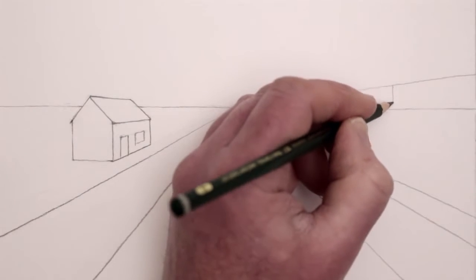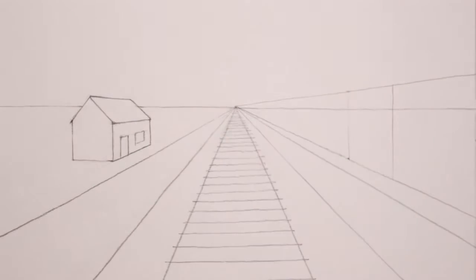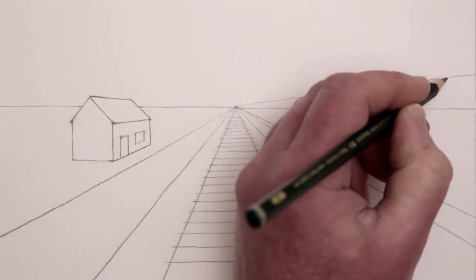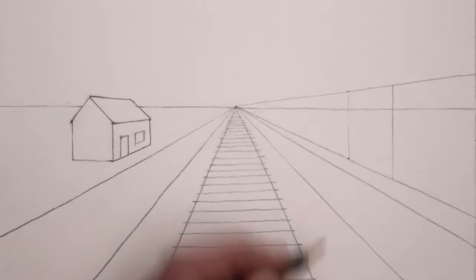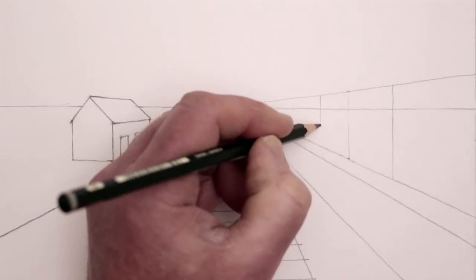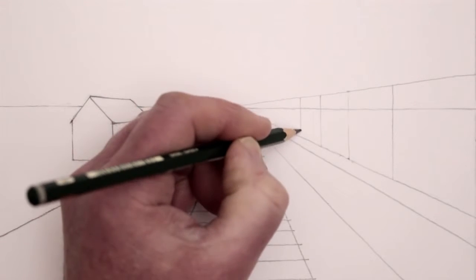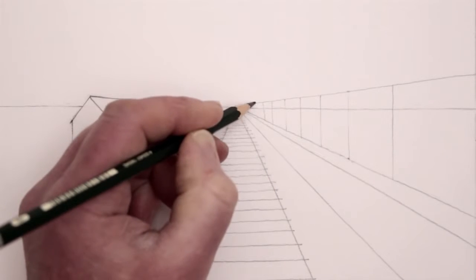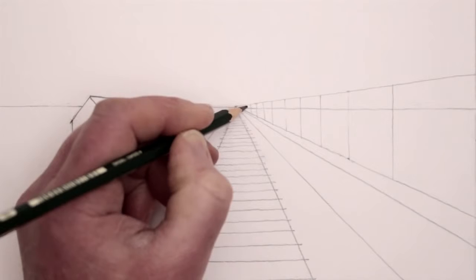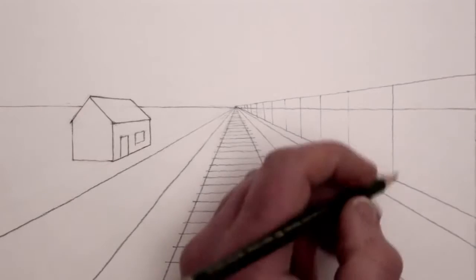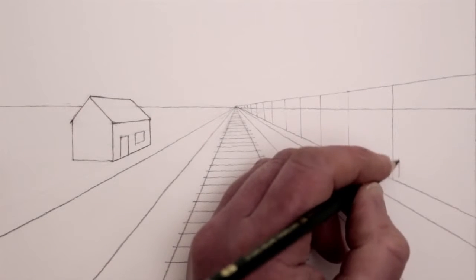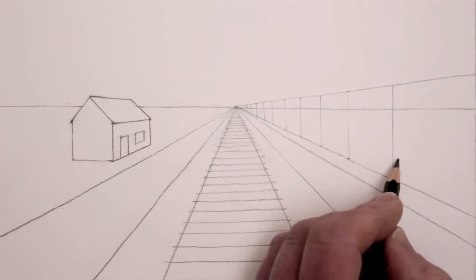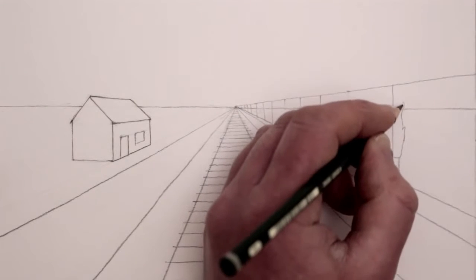I'll make them into trees, and to do that we just need to find the top of one of these vertical lines, and then to draw a line from this top all the way to the vanishing point. And then just to make it easy for myself, I'll make all the trees the same height, but they're going away into perspective into the distance. So I'll just need one diagonal line to cut them all off at the same height.